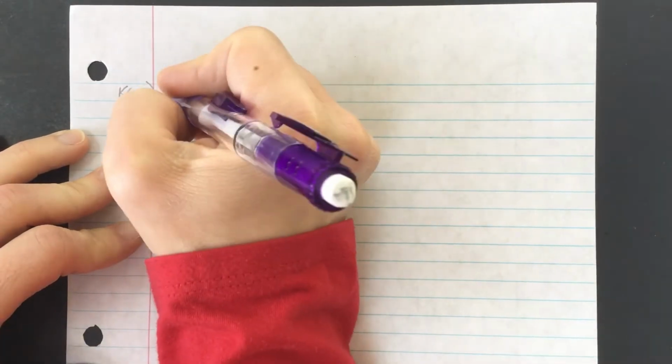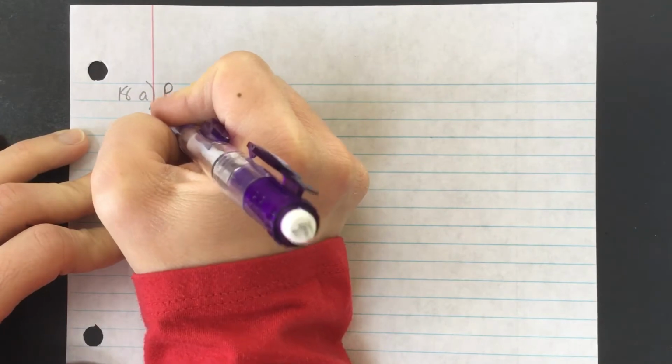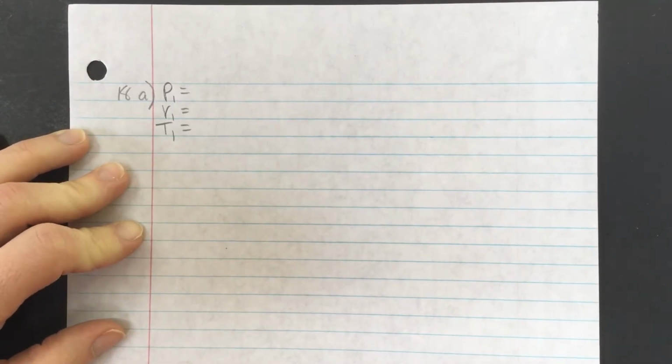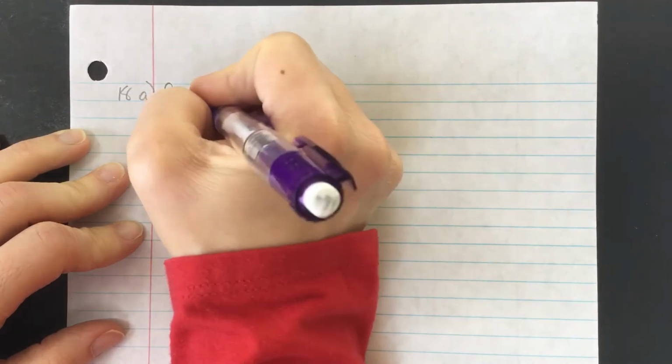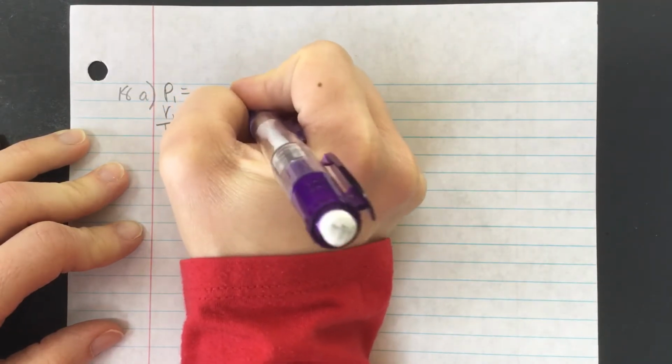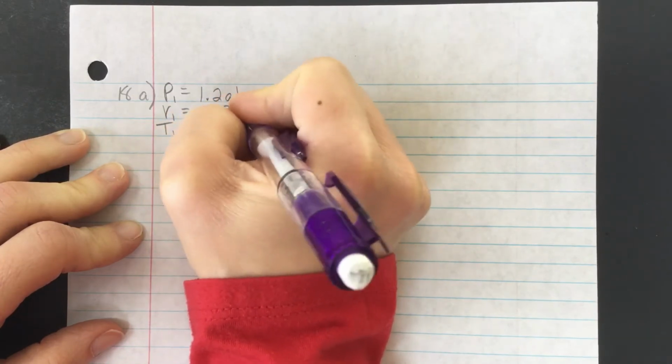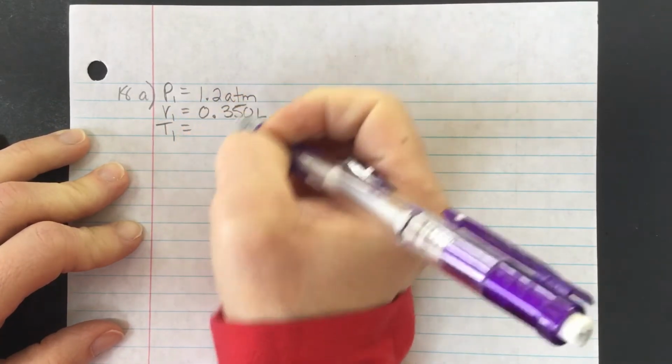Let's break it down. So we need P1, V1, and T1. Going through the problem, reading again, my original pressure is 1.2 atmospheres. The original volume is 0.350 liters.